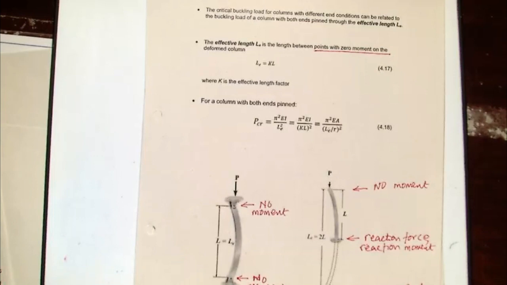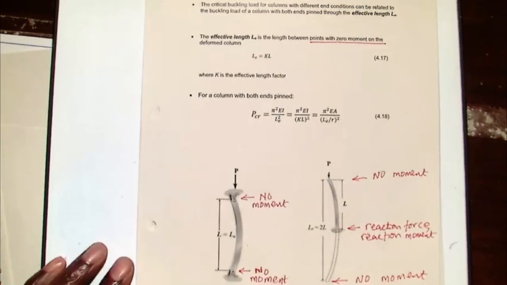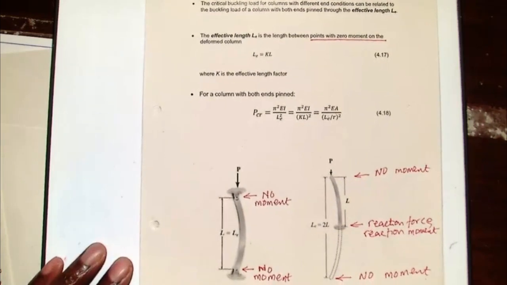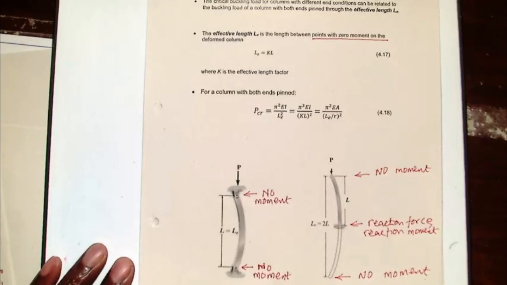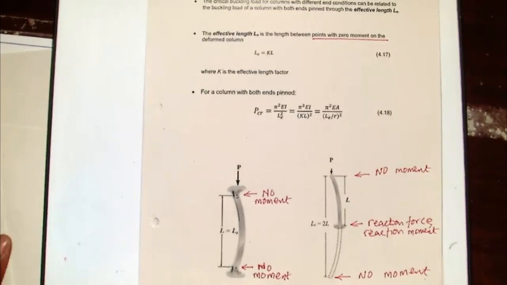So when it's free and when it's fixed, it's what? The moment, when it's free and when it's fixed. So if you have a structure that is fixed and free on the other end, both of them have no moment? No. You always have moment where it is fixed. Because if you fix a structure, you are stopping it from moving and from rotating.